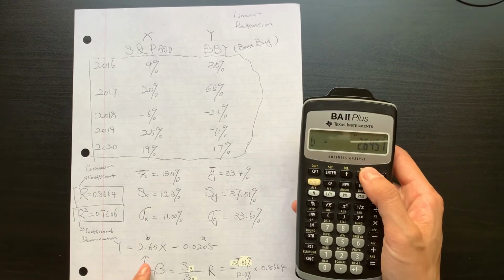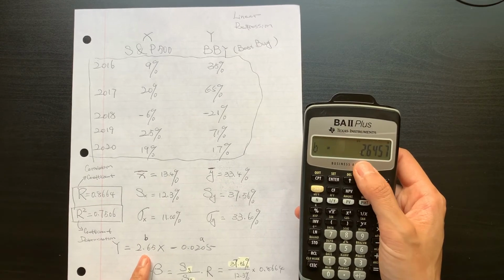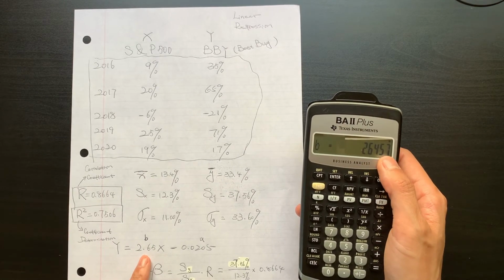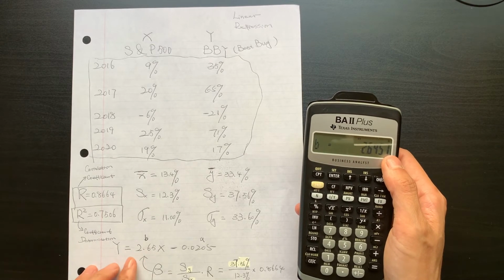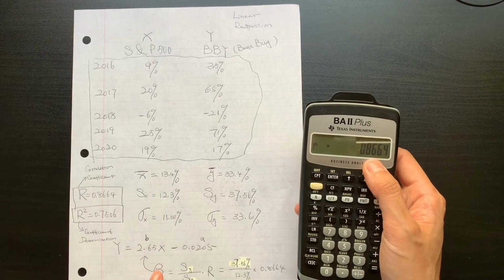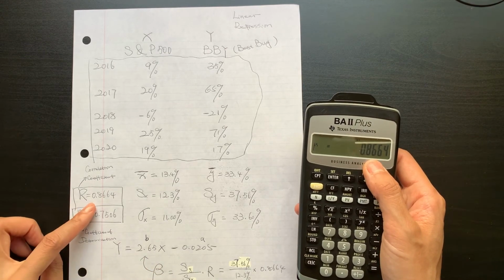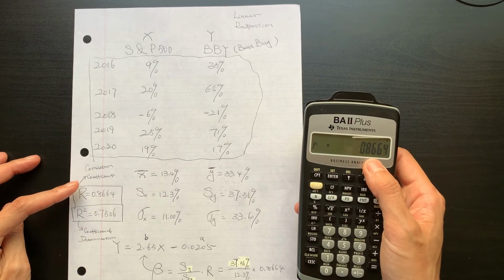Then scroll down, this is B. You don't need to adjust B. It is 2.6457, so we just use 2.65. I will tell you later what this means. Then they give you R. R is the correlation coefficient.